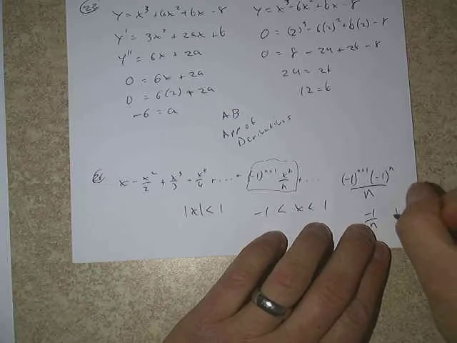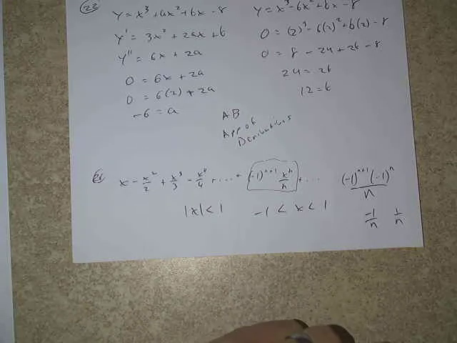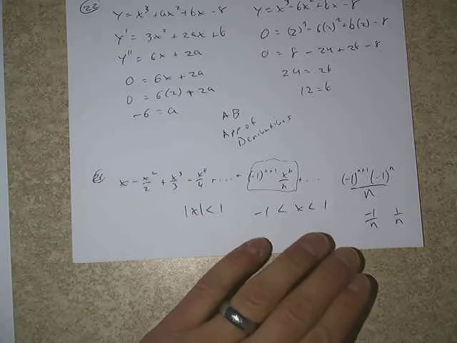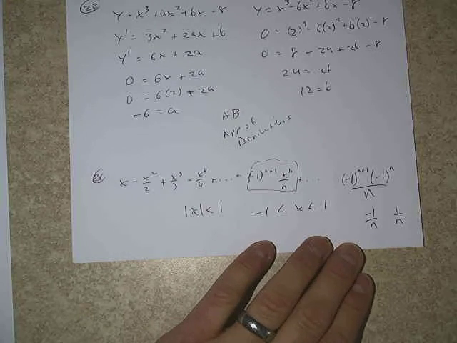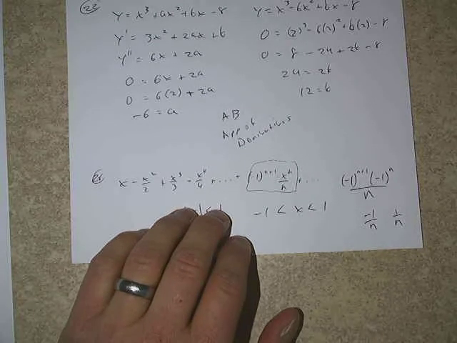What if it was just 1 over n? Converge or diverge? Isn't 1 over n a special case in the p series? What do we know about p? P less than or equal to 1, it's going to diverge, isn't it?